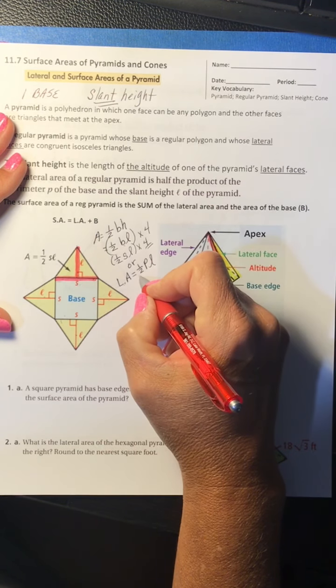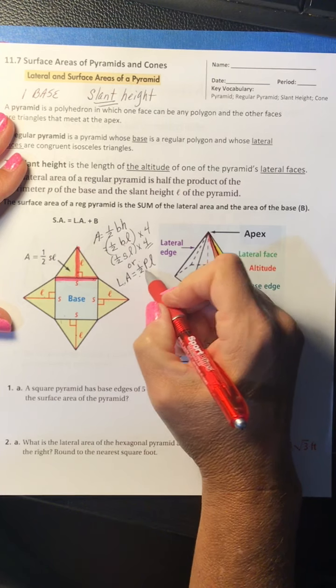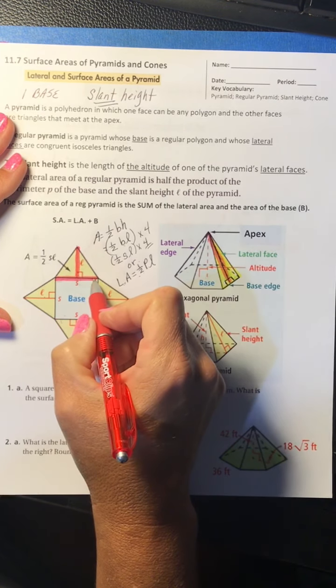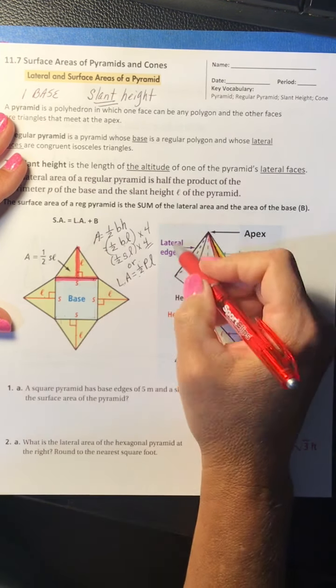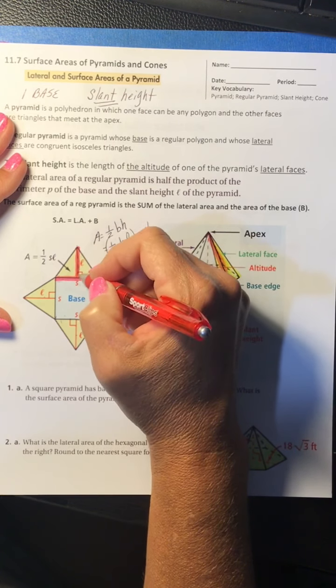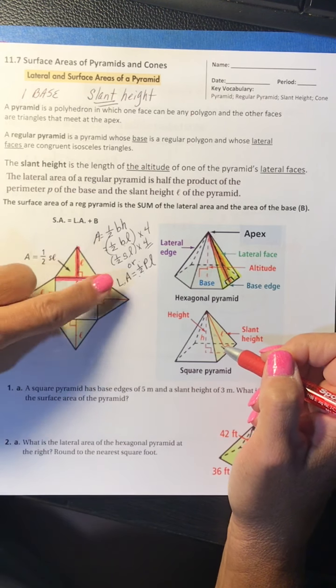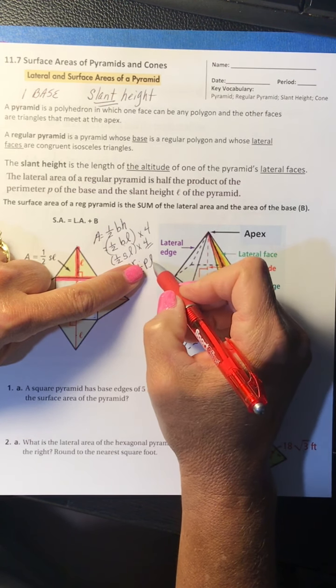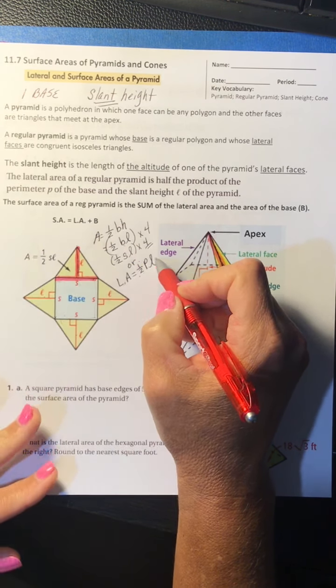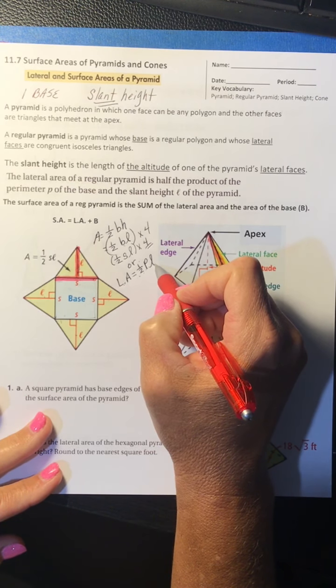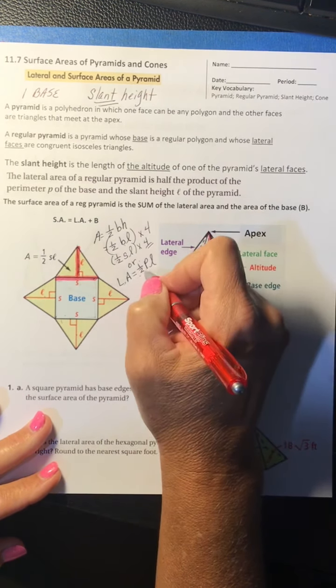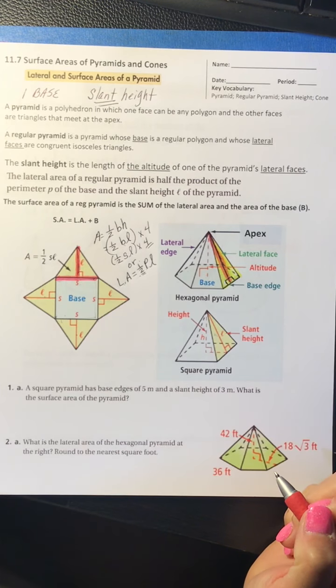That would give me my lateral area, 1/2 the perimeter times the slant height, which is very similar to what we did just a few minutes ago, except we did the perimeter times the height. The perimeter of the base times the height of the triangle, but because they're triangles, they're 1/2.